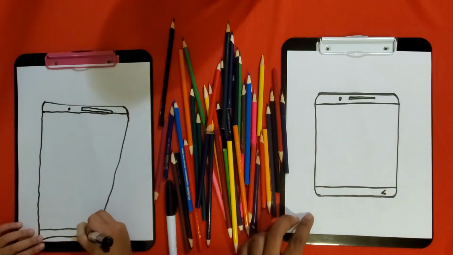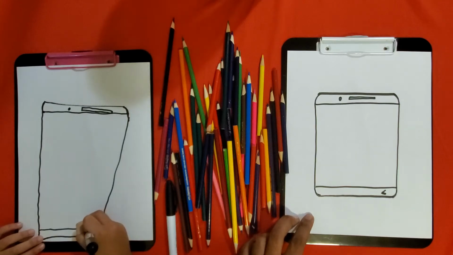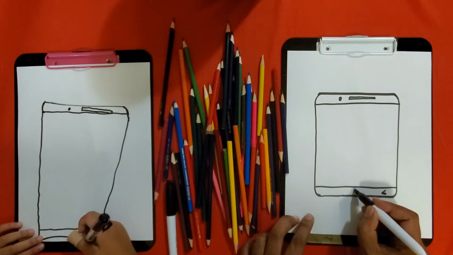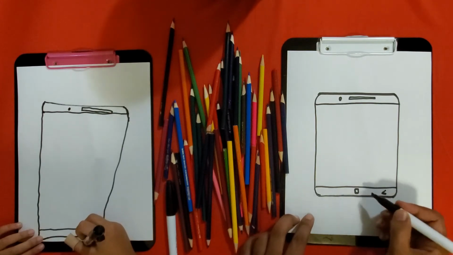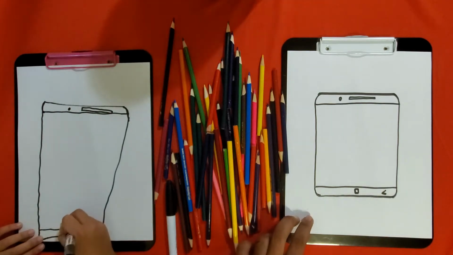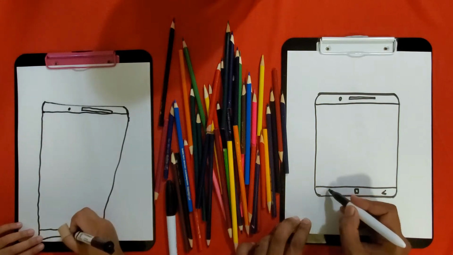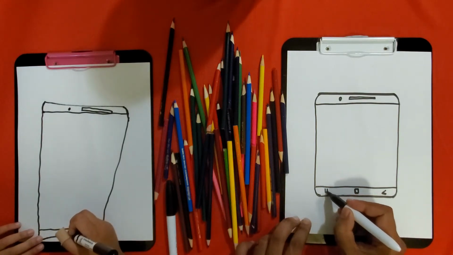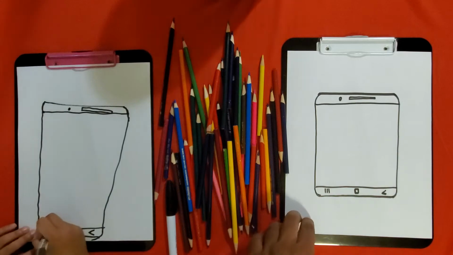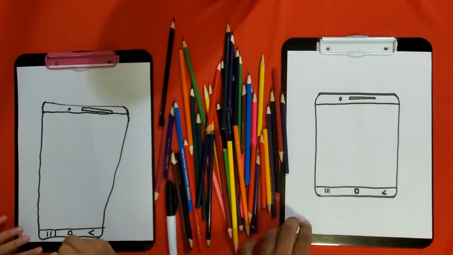And now here, draw something like that. And in the middle, draw a circle. And here, draw 3 lines.